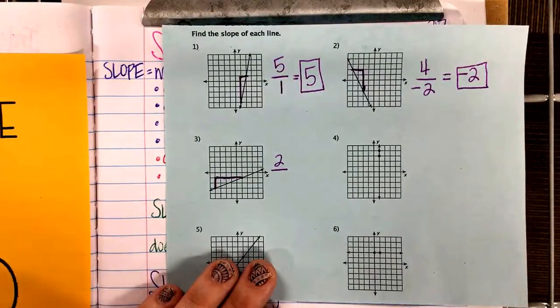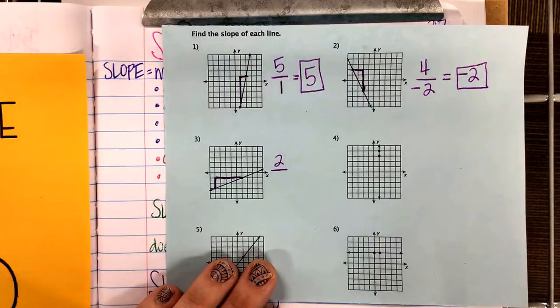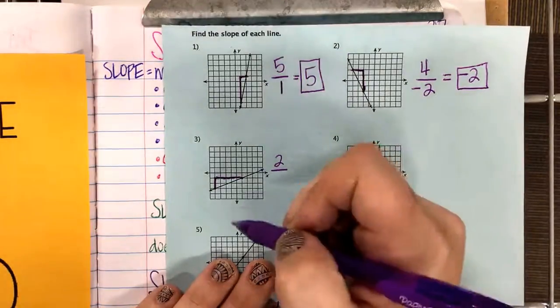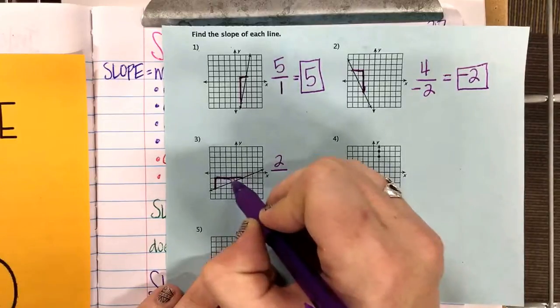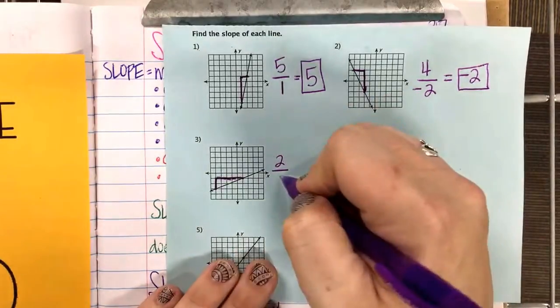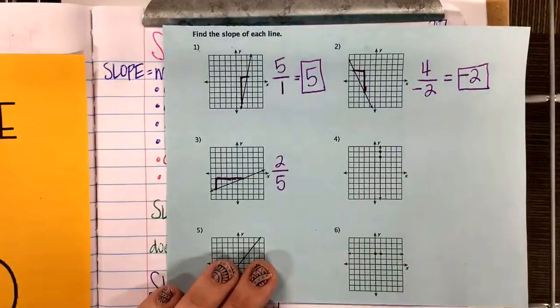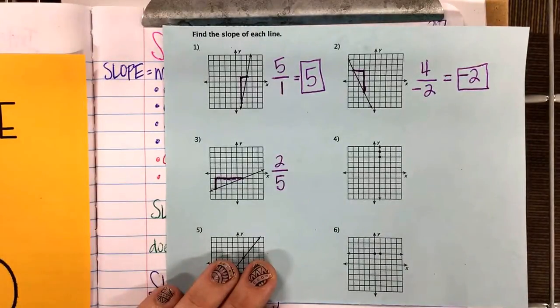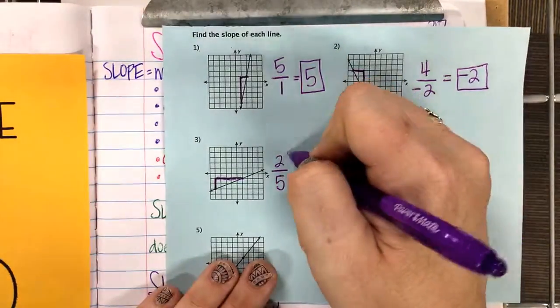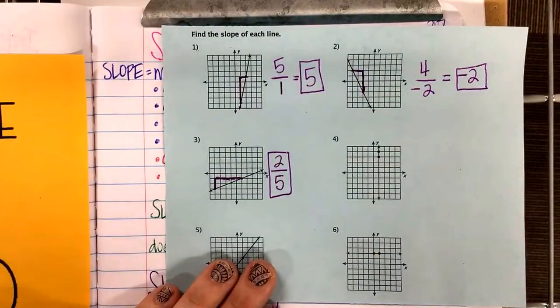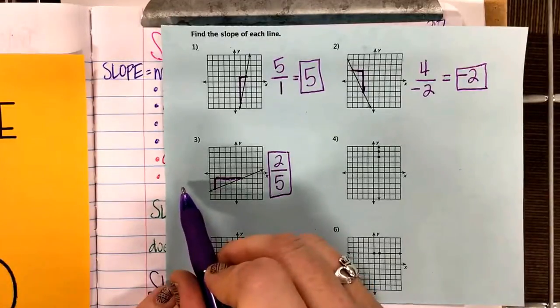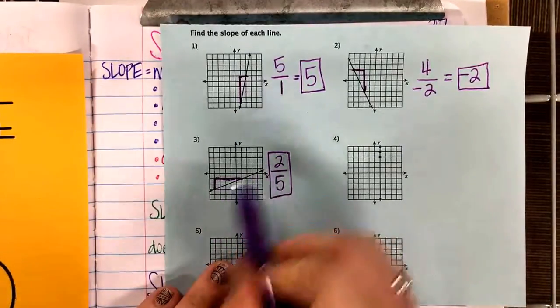Count. You're counting the spaces. 1, 2, 3, 4, 5. Can you simplify this? No. Is it true that this represents a positive slope? If you're riding your bike, you're going to have to put in some work to get there.